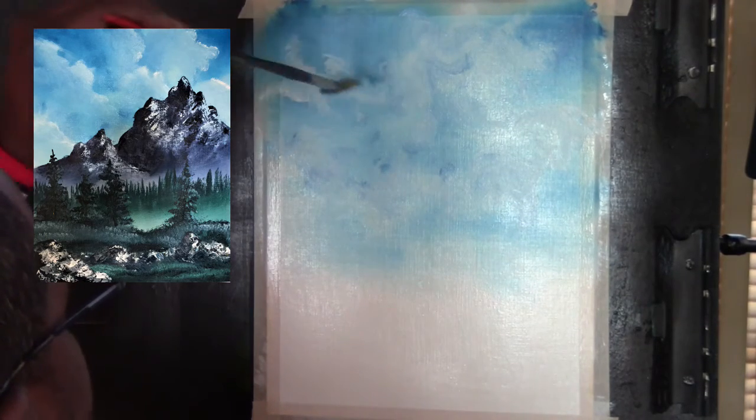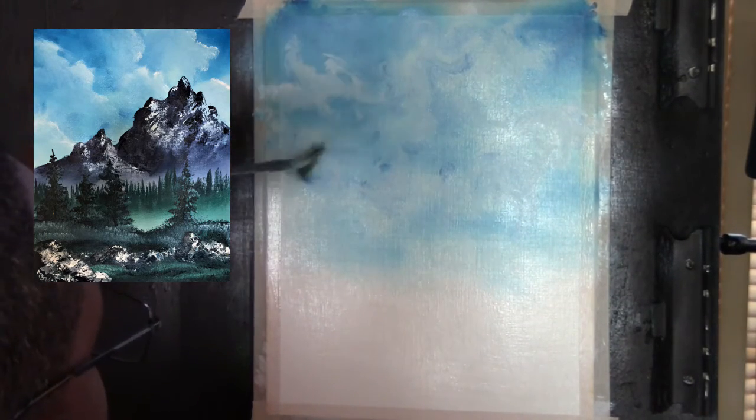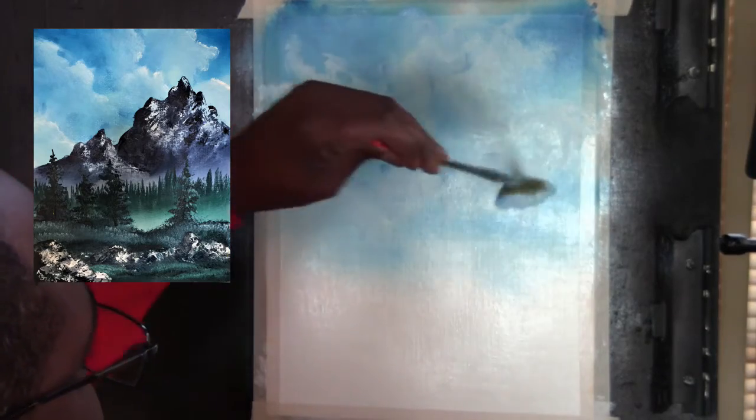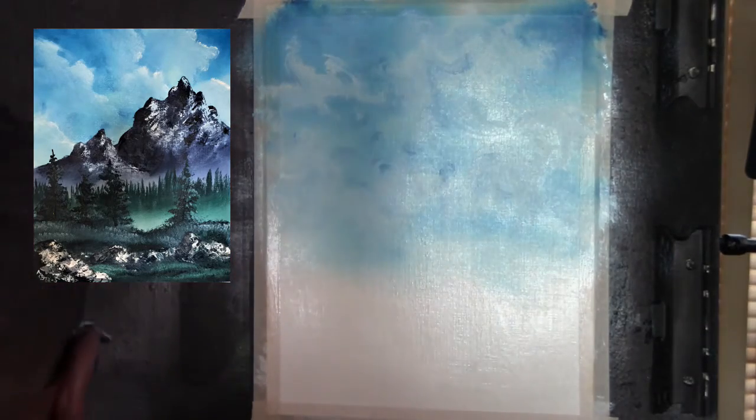Put a little something in there like that. That looks kind of sloppy, kind of haphazard. And it's supposed to be.